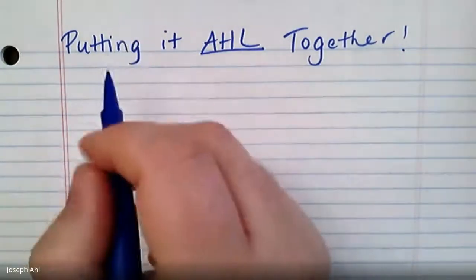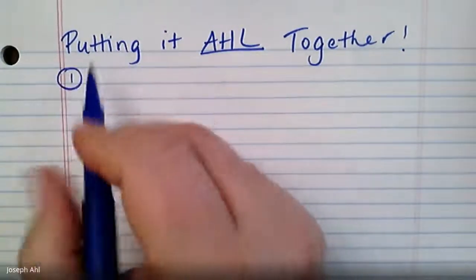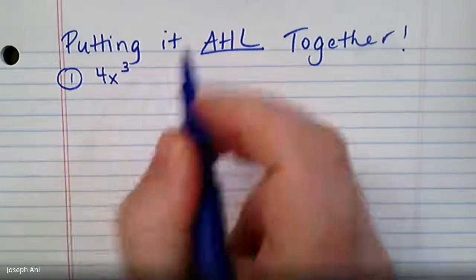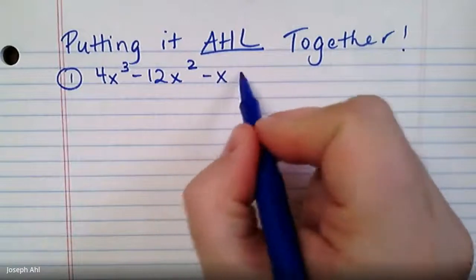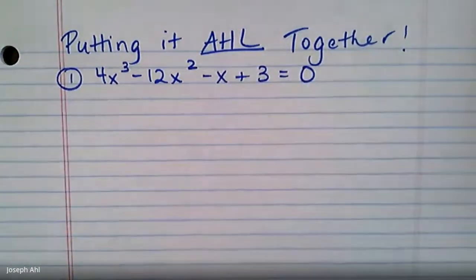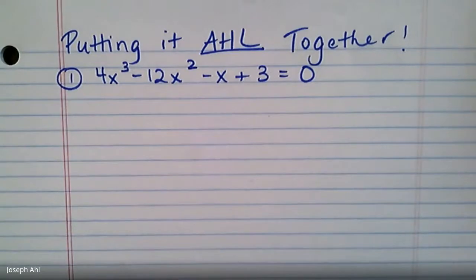Okay, let's solve for all the roots of 4x cubed minus 12x squared minus x plus 3 equals 0. We're going to find all the roots. We're going to think about all the things that we know up until this point, like Descartes' rule of signs, rational root theorem, synthetic division, maybe root location theorem, upper bounds and lower bounds, all those pieces. We're going to try and put it all together right this minute.